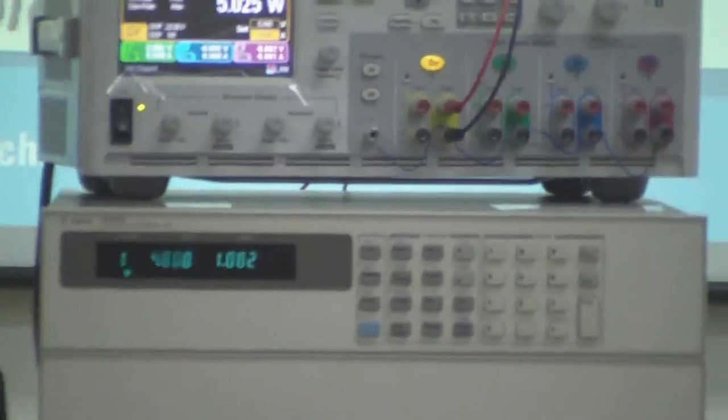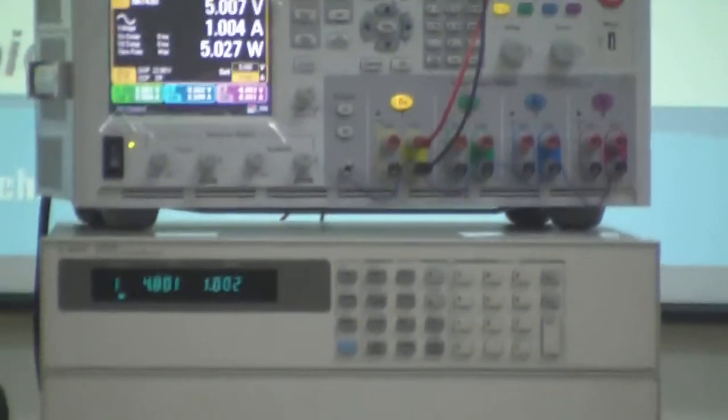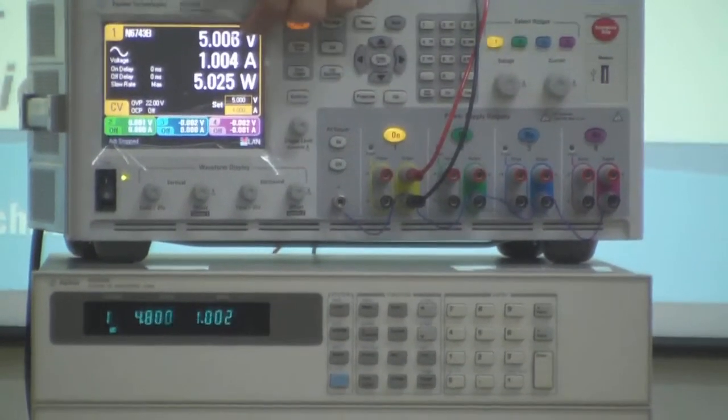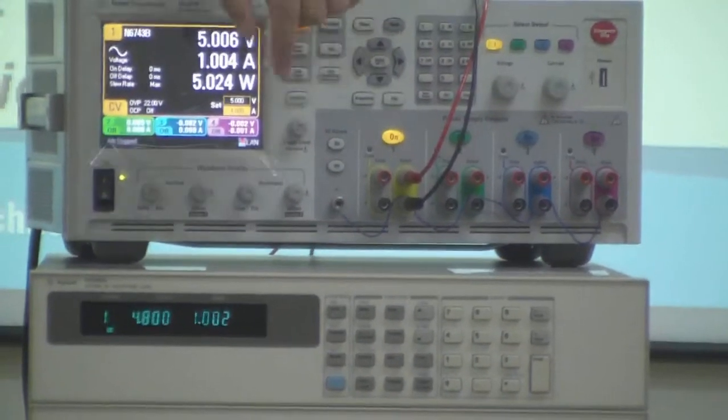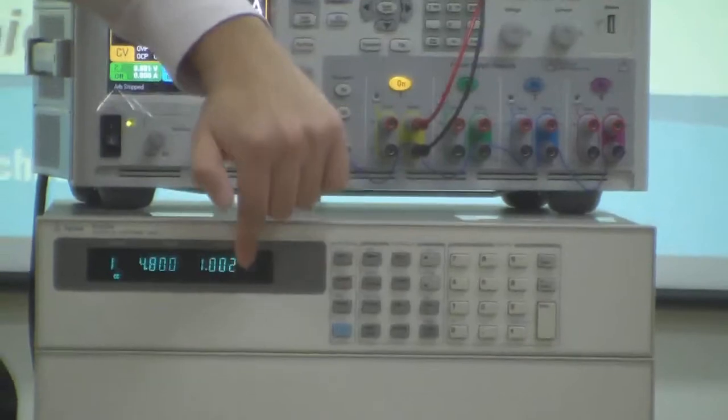But let me program my settings. So I have constant current program, right? So I want to sink 1 amp. So I press 1, press enter. So now you can see that it's 5 volts and it's sourcing 1 amp. And that's because we programmed 1 amp over here on the front.